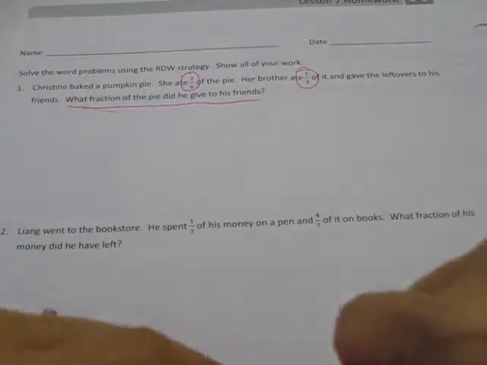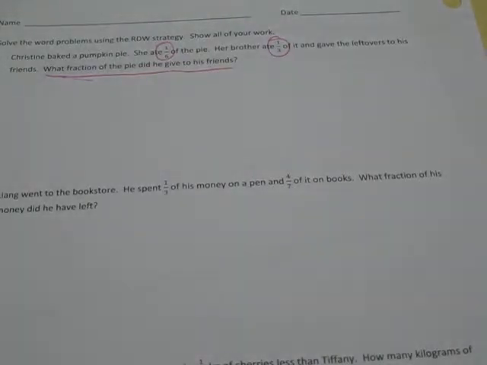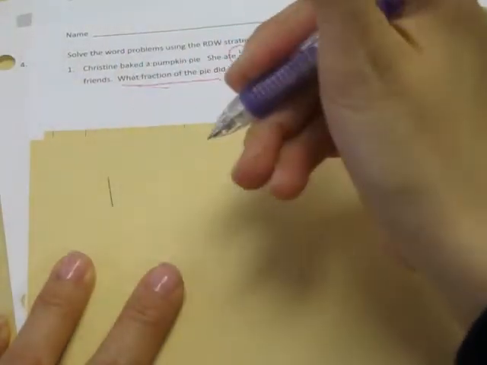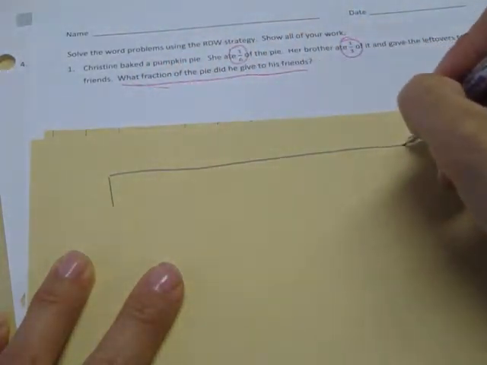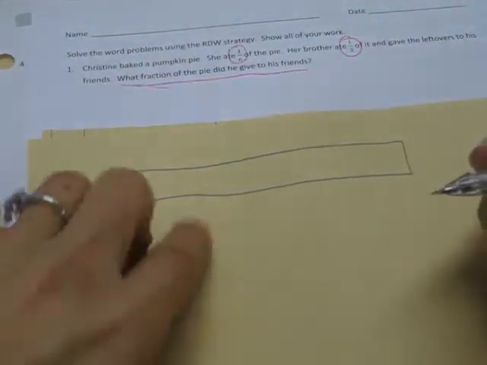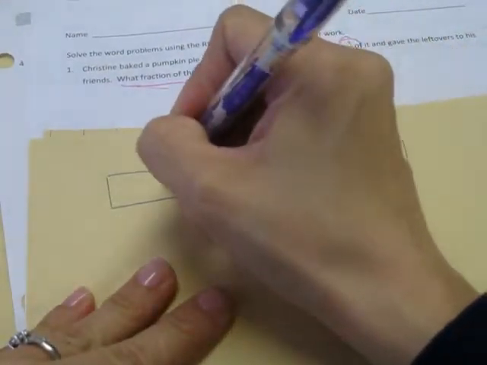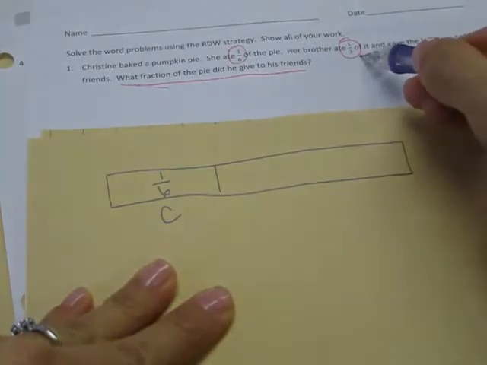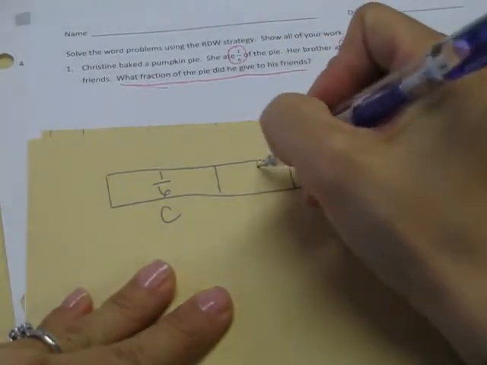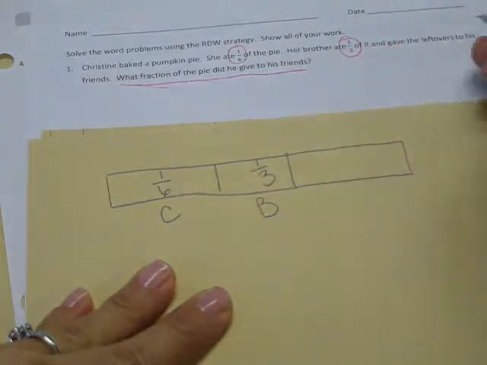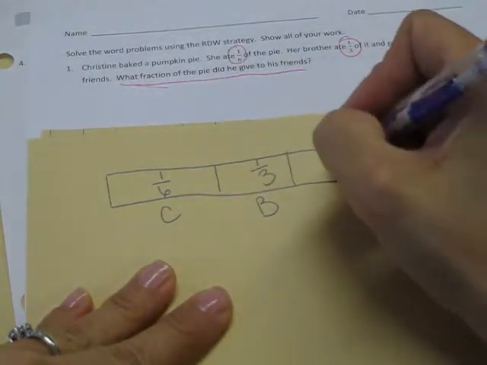Okay, so I am going to go ahead and draw my tape diagram. I'm going to use a separate sheet of paper for this because I may need more space. So the first thing that I'm going to do is draw my pie. Okay, and in this case my pie is going to be rectangular. And I know that Christine ate 1/6 of it. And her brother ate 1/3 of it. And he gave the leftovers to his friends. So this is what was left over.